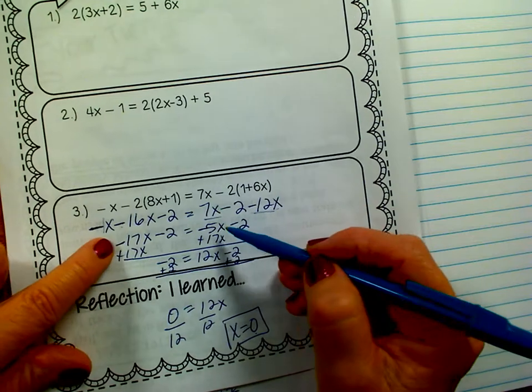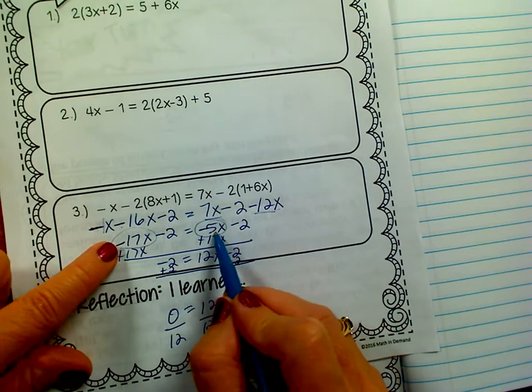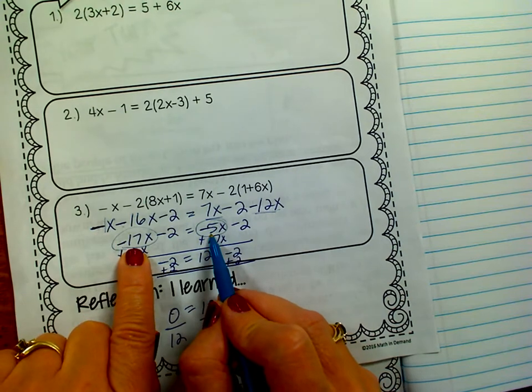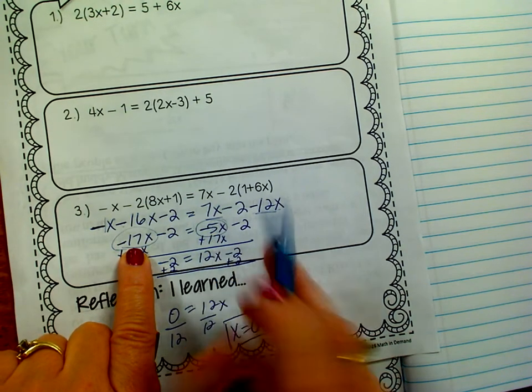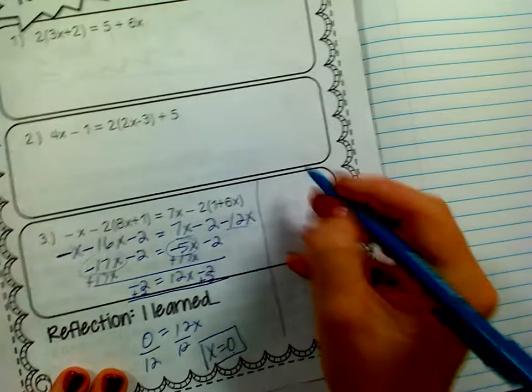And the way you can tell is if you get it all simplified right here. Your variable terms, if they're different coefficients, it's 1 solution. No matter what else is happening, it's 1 solution. So you could go back through and check this.